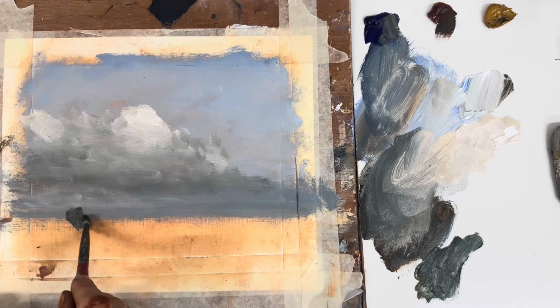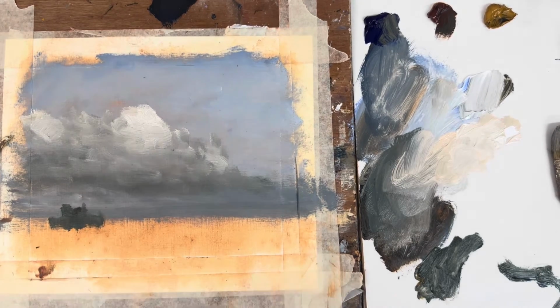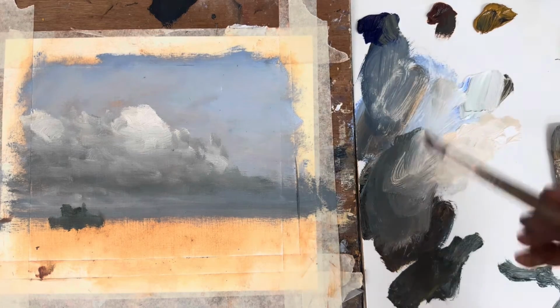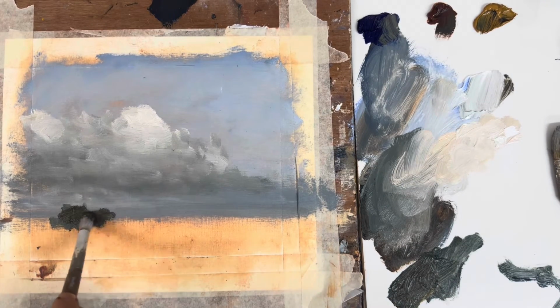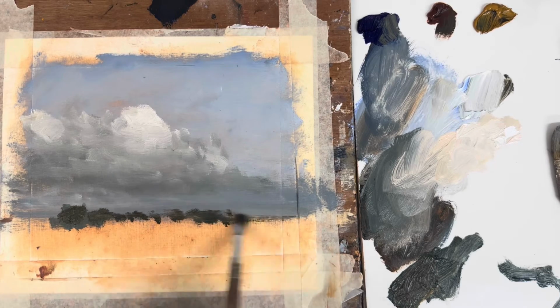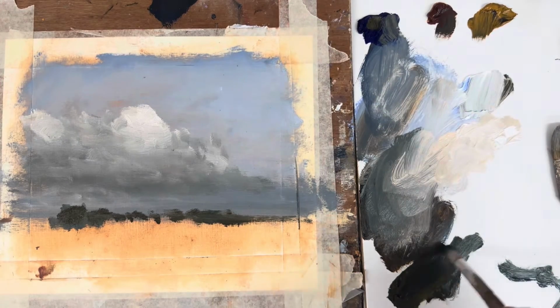My next step is to start adding some trees for my horizon line here. Again, I'm suggesting these trees, as I have done with the clouds as well. I want to create this sense of it being an impression of the scene. I'm using a dark colour. My palette is ultramarine blue, burnt sienna and yellow ochre.